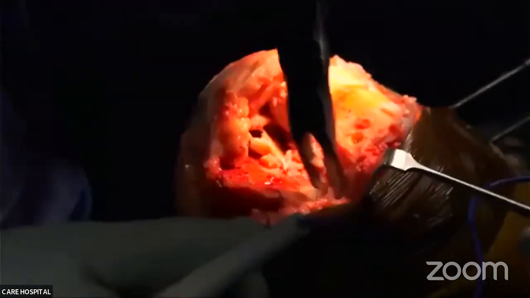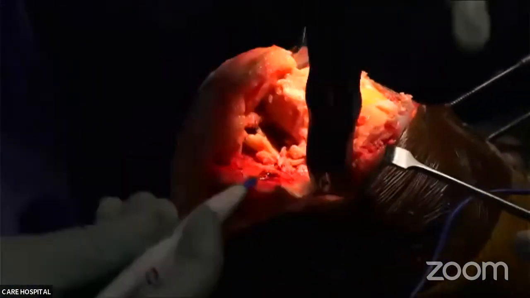Dr. L.K. Biswal to be felicitated by the President of the Odisha Orthopedic Association, Sri Saskar Rao.